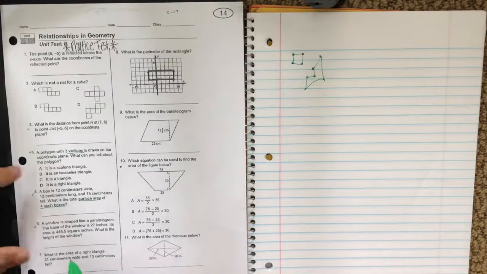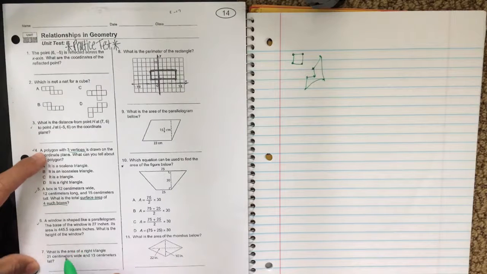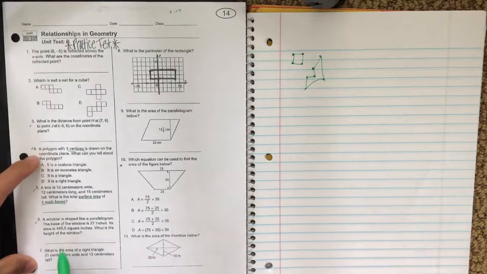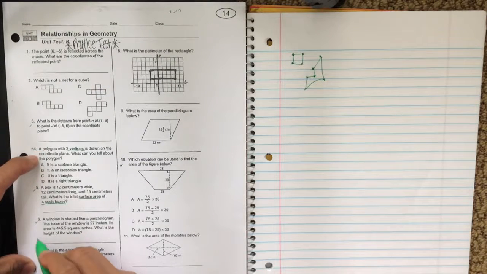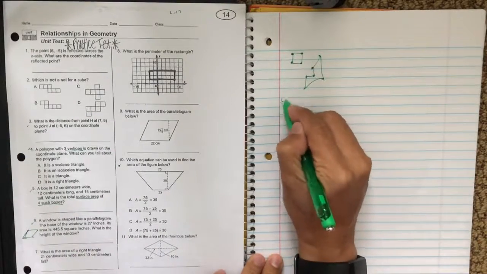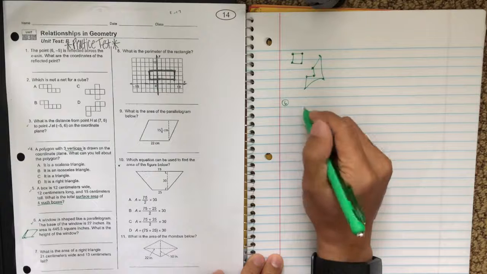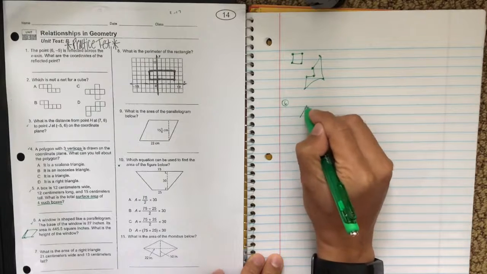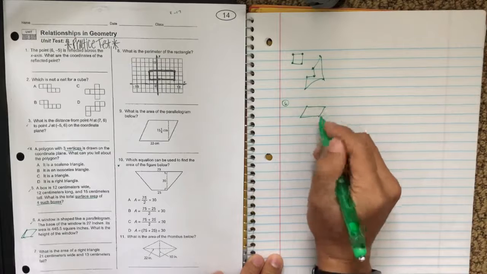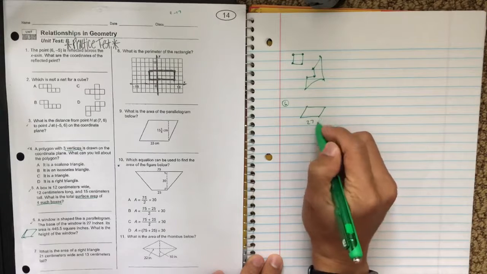Number 6, a window is shaped like a parallelogram, and they want you to find the height of the window. So these problems can be kind of confusing. A parallelogram, remember, is this. It kind of looks like that. But let's go ahead and work with number 6. So they say we have a window shaped like a parallelogram, kind of a weird shaped window, but okay. The base of the window is 27.